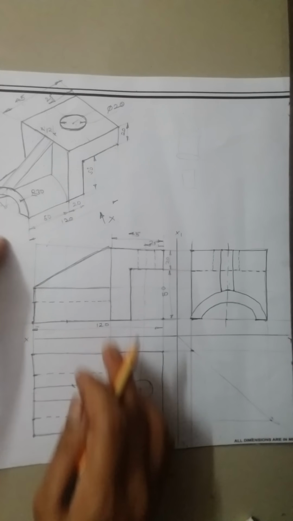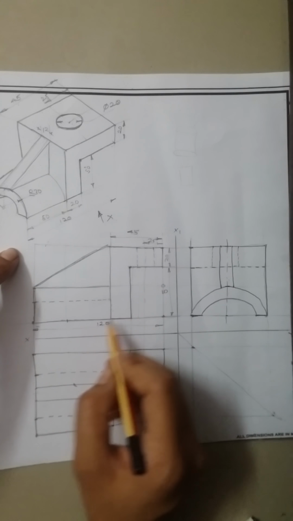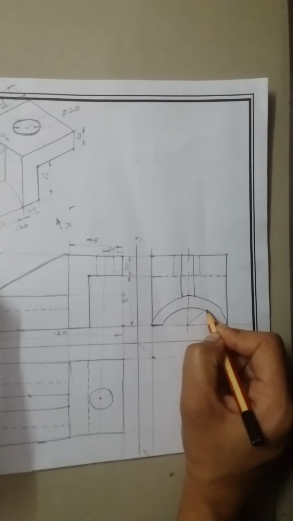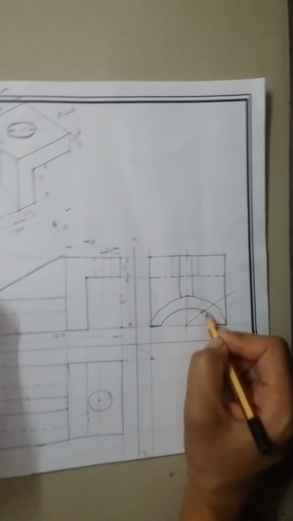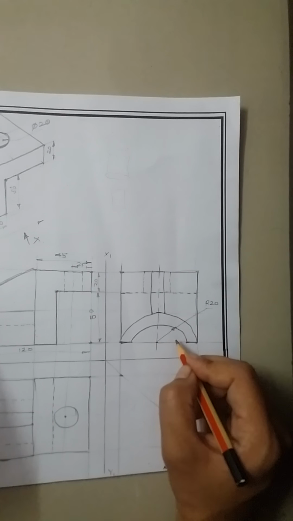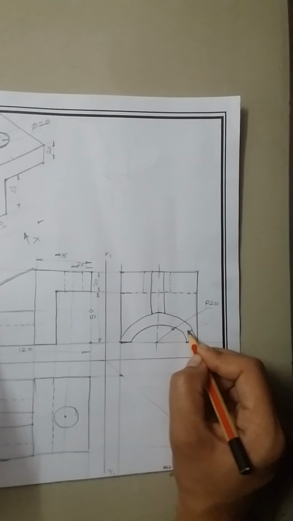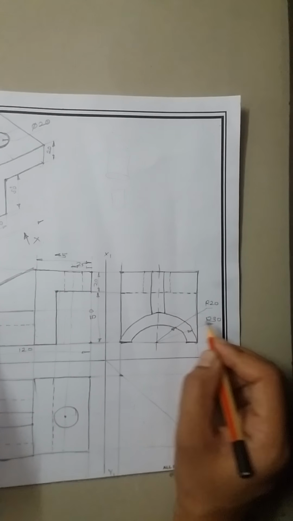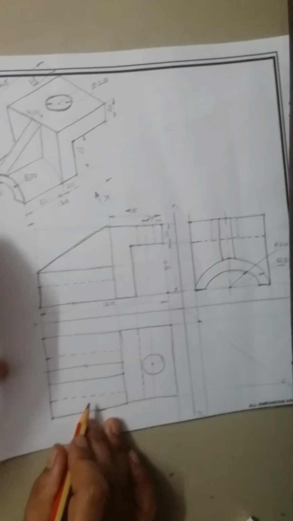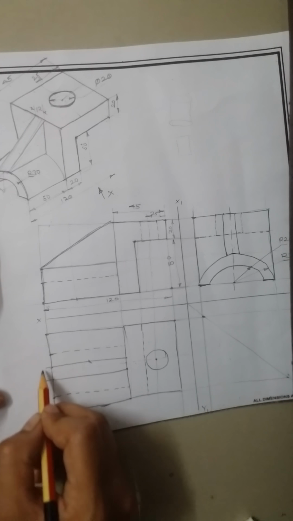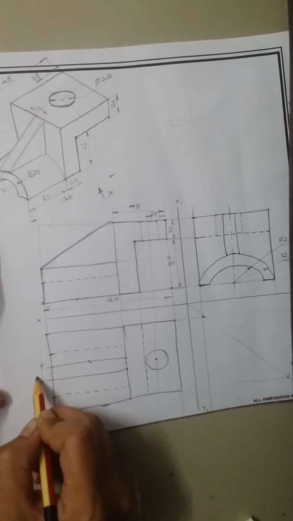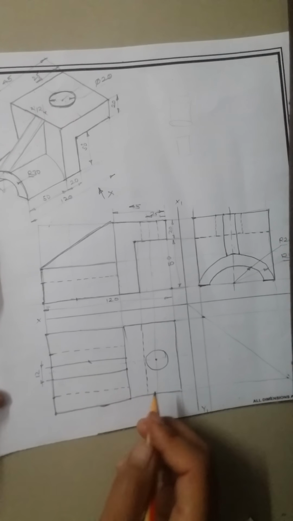Now the remaining dimensions will be shown in the top view. So 120 we give here, so here you can mention the inner radius is R20, R30, then this wedge dimension you can show here, it's 12 mm, right?